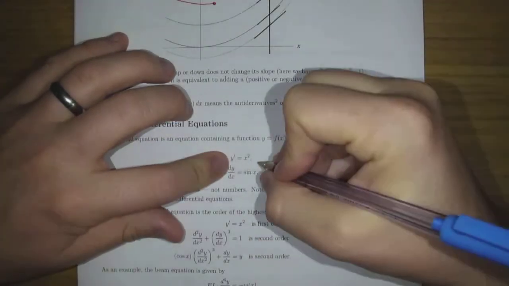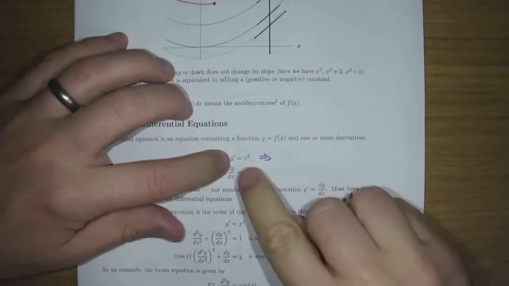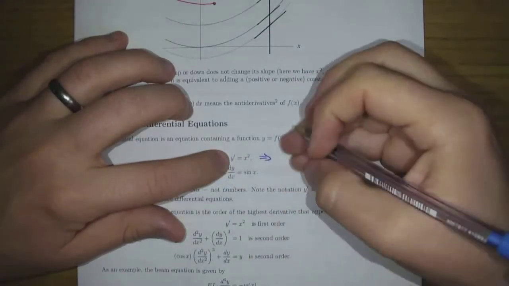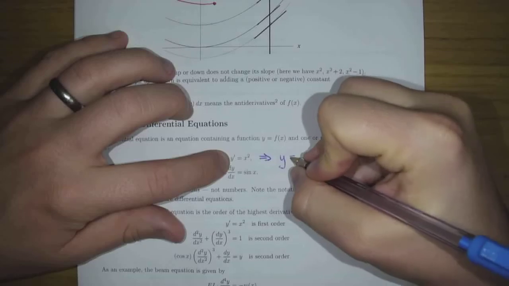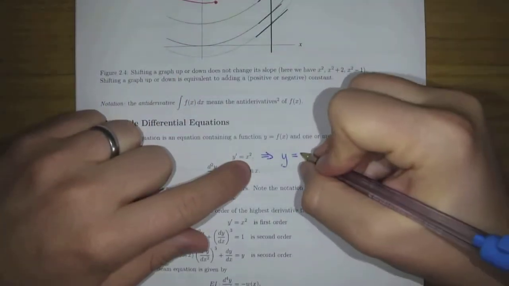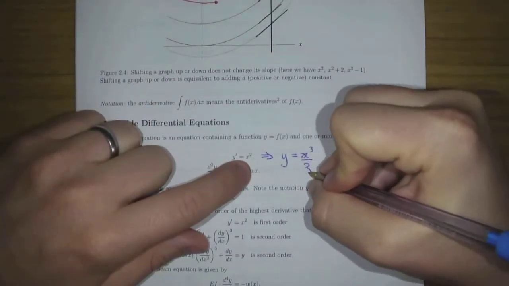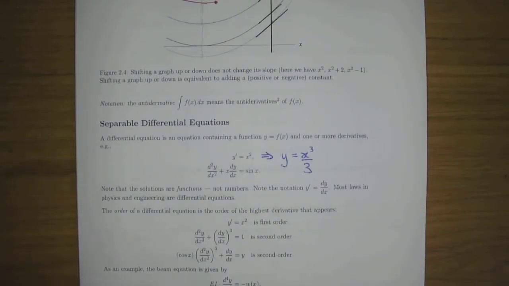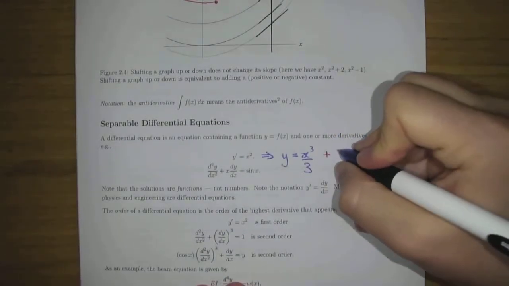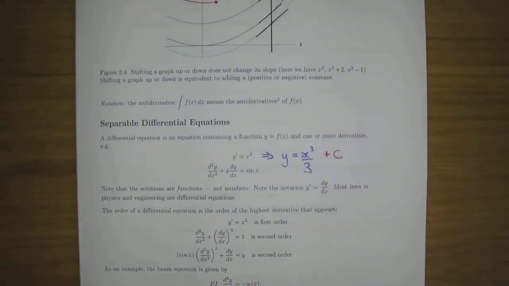What you'll be able to do is anti-differentiate both sides. So if you anti-differentiate the first derivative, you get the original function y. The antiderivative of x squared is x cubed over 3. And then of course you pick up plus a constant, and you'll need some extra information to find out what that constant is.